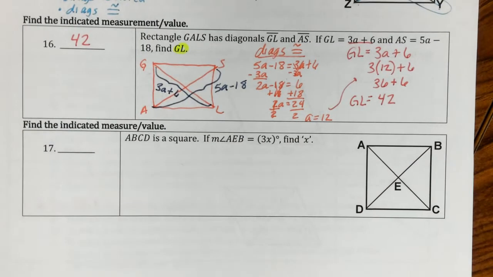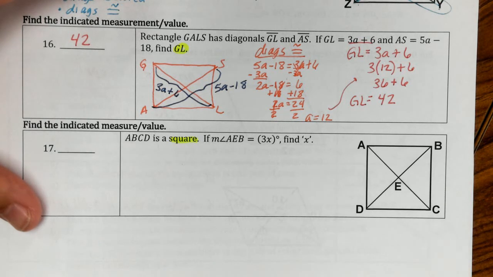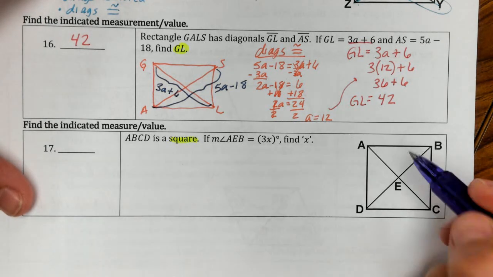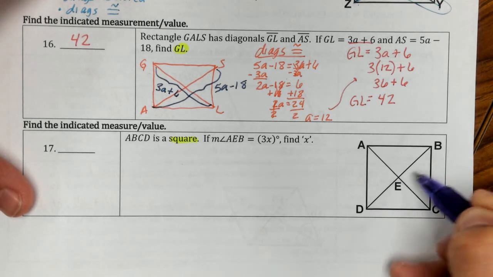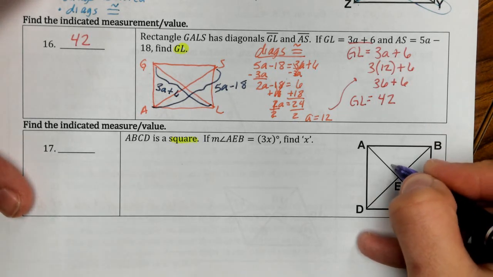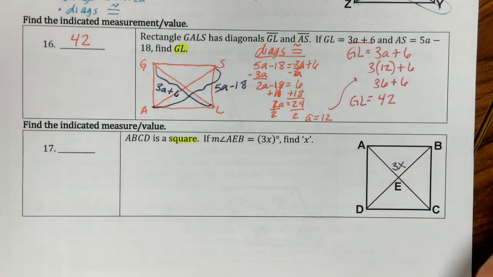Last one on page 2. We are now looking at a square. So we're looking at all the parallelogram properties, all the rectangle properties, and all the rhombus properties. What we see here is that we have the measurement at angle AEB right here is 3x. Well, we want to find x. This is going to be a short and simple one.